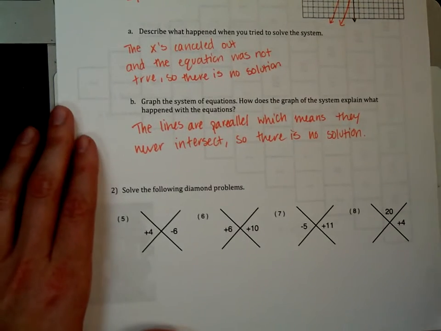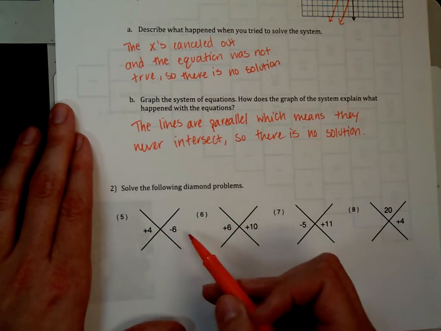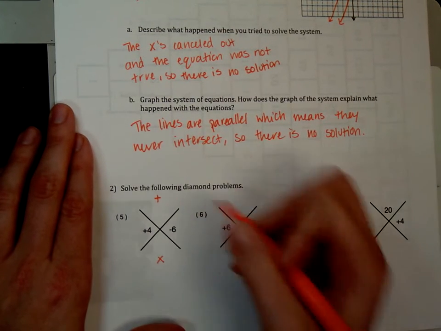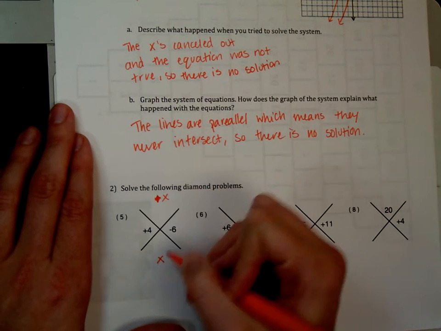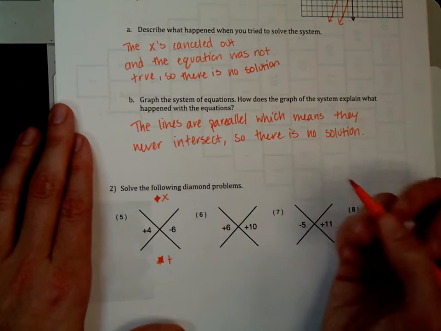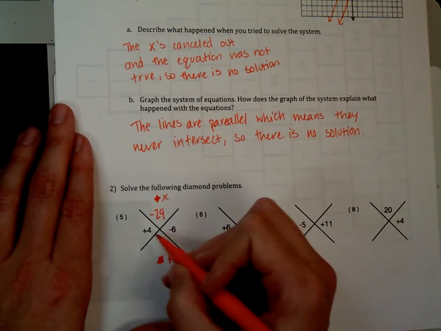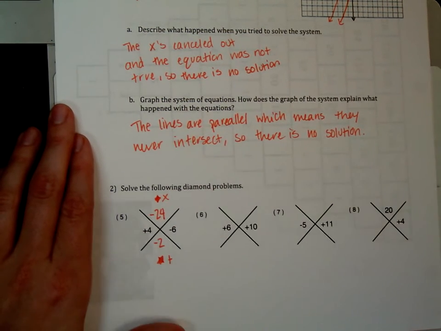Alright, solve the following diamond problems. So remember with the diamond problem, we multiply to make the top and we add to make the bottom. 4 times negative 6 is negative 24. 4 plus negative 6 is negative 2.